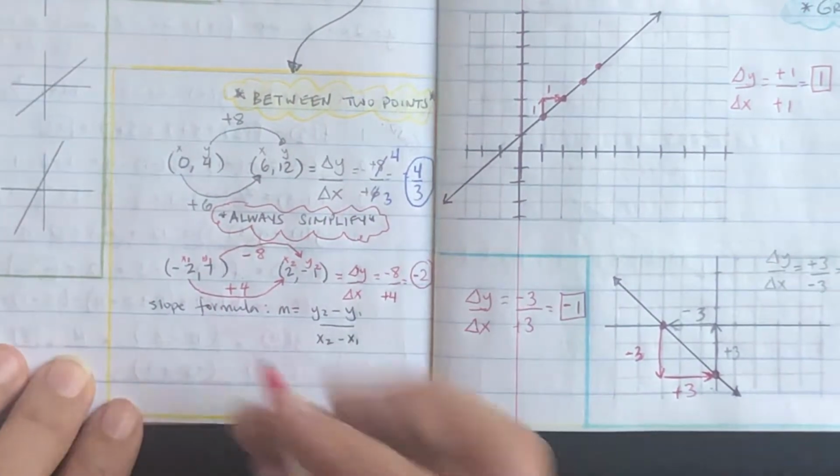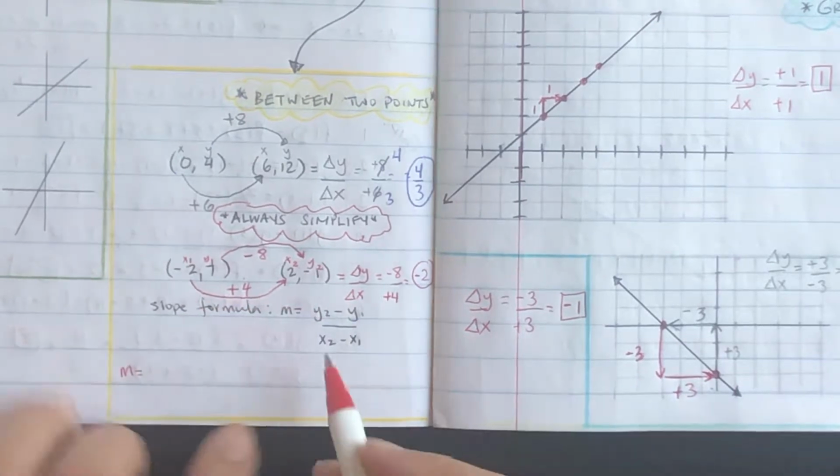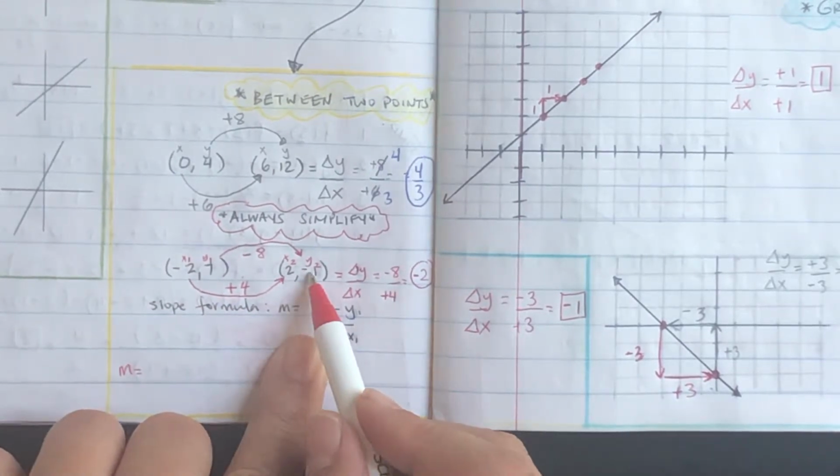And then all you're going to do is plug it into the formula. So m equals y2. What's y2? Negative 1.